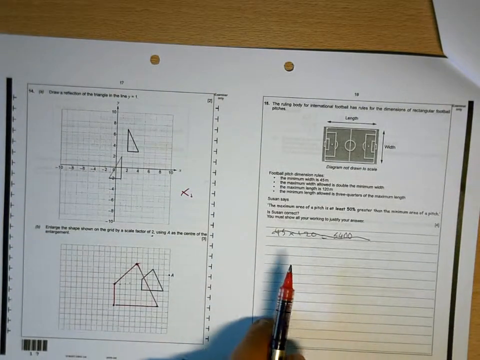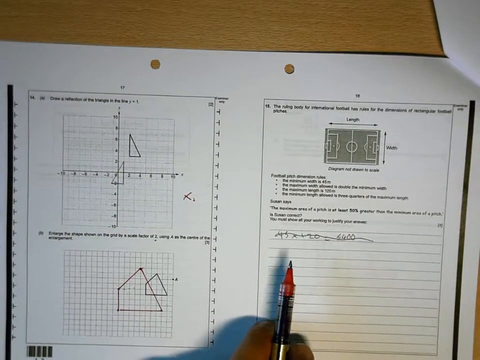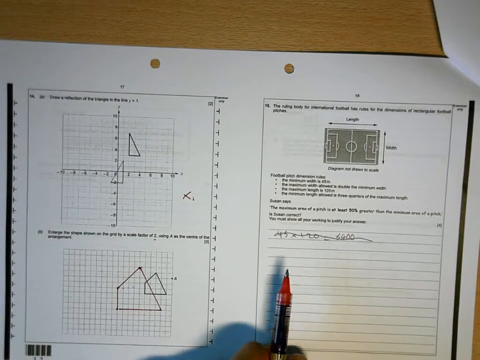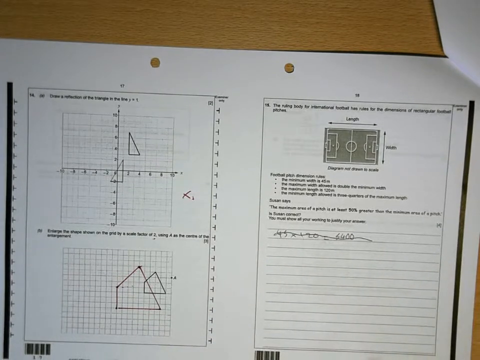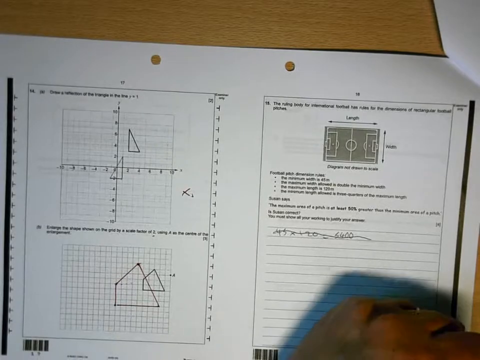With this one, take a look how I do it on the video clip. It is something you should be able to work out.